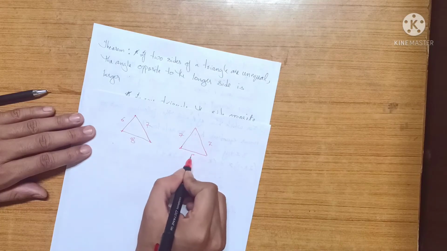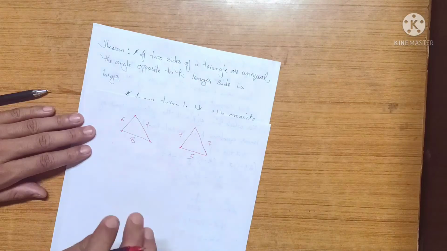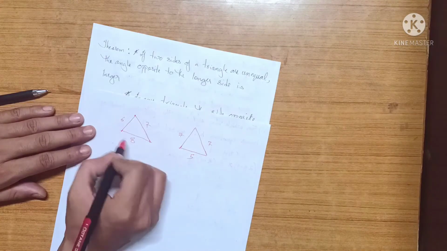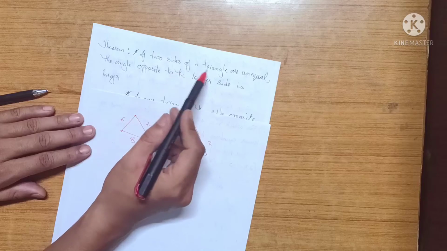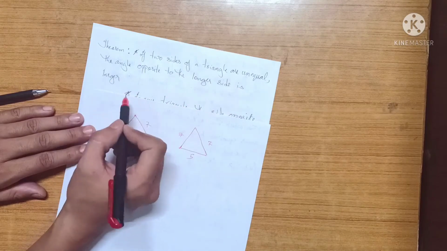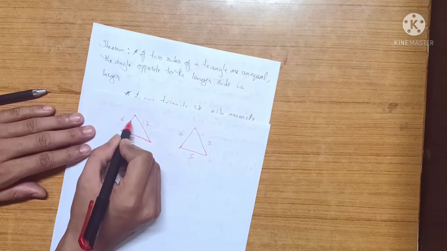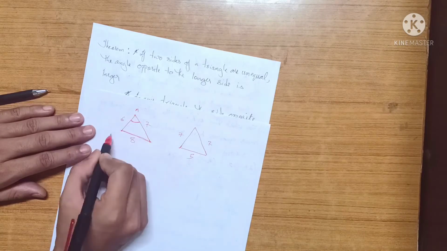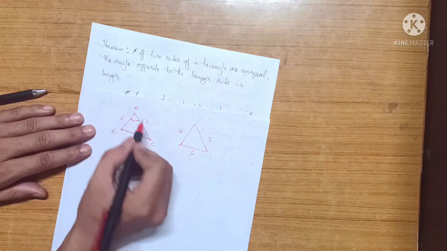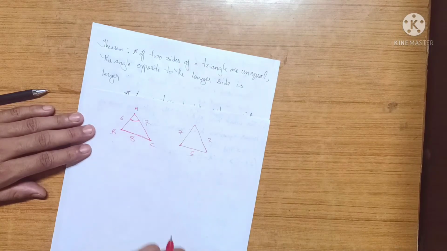It doesn't work in an isosceles triangle or an equilateral triangle; it works only in scalene triangles. If the sides of a triangle are unequal, the angle opposite to the longer side is larger. So if I name this ABC, angle A will always be larger than angle B or C.